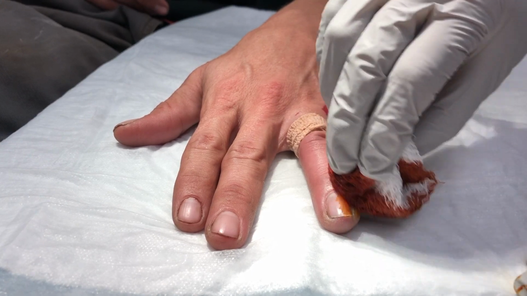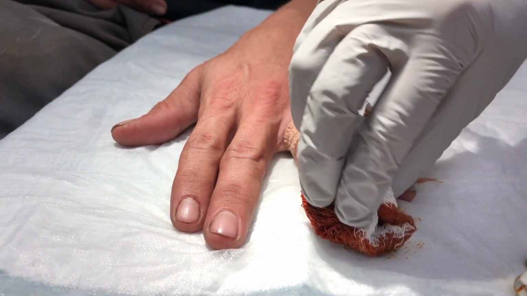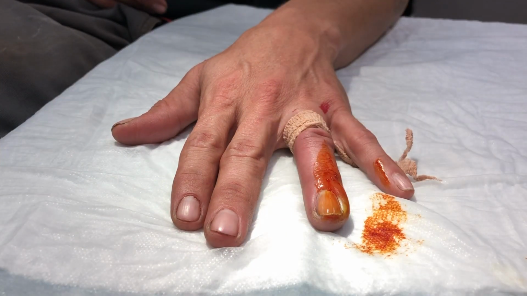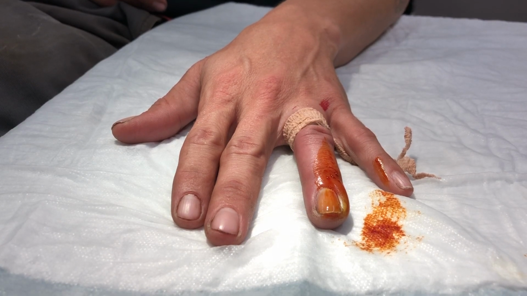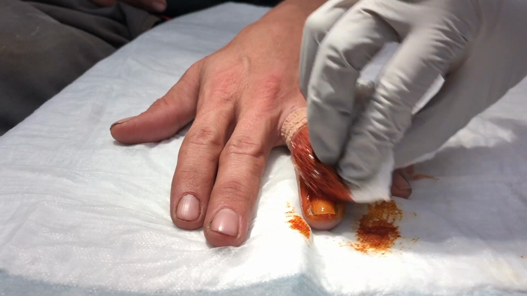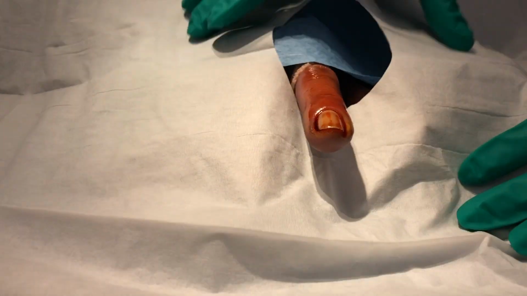The distal fingertip is then prepped with betadine. Either chlorhexidine solution or betadine solution can be used for the sterile prep. Next, we laid out our sterile field.